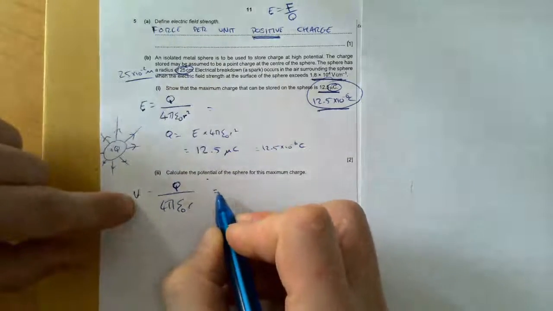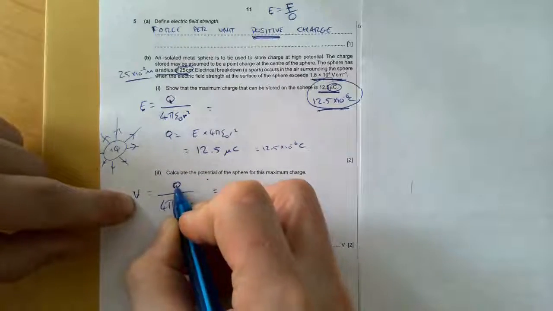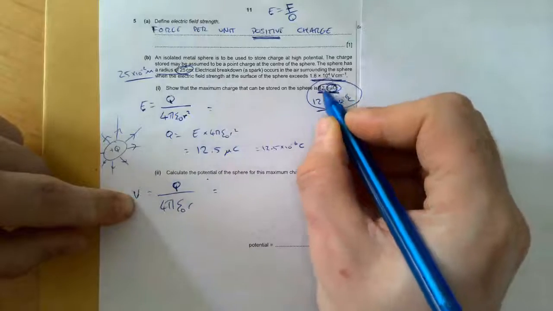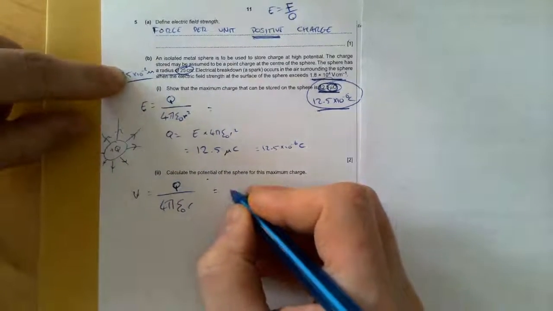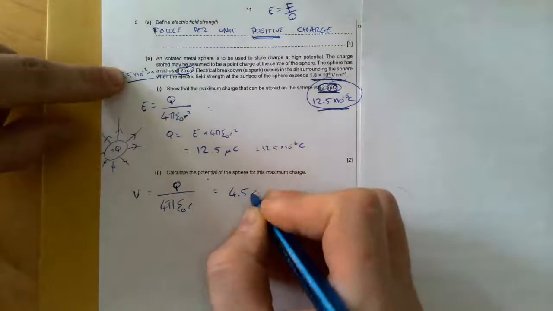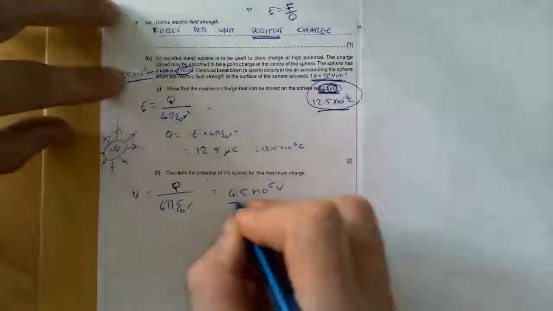So again, we're plugging in the numbers, we're plugging in charge. You could always answer it using this value even if you didn't do the first part. R is obviously the same here. Plug in the numbers and you get 4.5 times 10 to the 5 volts.